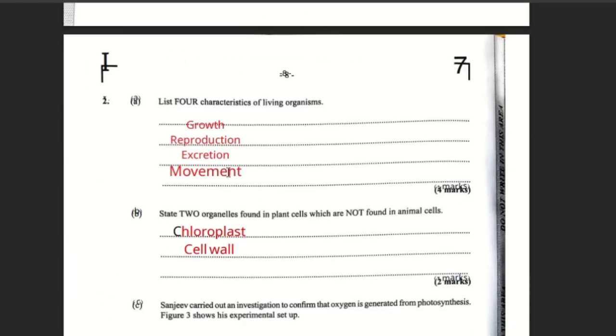And then number 2A. It says list 4 characteristics of living organisms. This is a very easy question, right? The 4 that I picked can be growth, reproduction, excretion, and movement. But basically, we know that there are 7 characteristics of living organisms: growth, reproduction, irritability/sensitivity, movement, excretion, and also nutrition and respiration. So if you pick any of the 7, it would be correct.